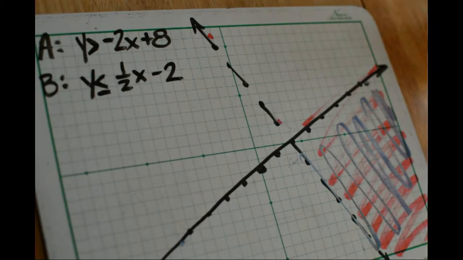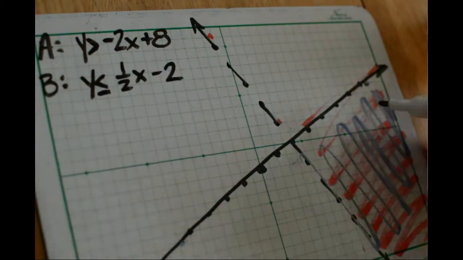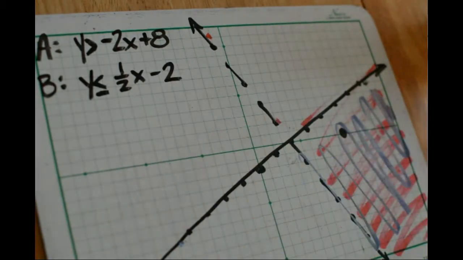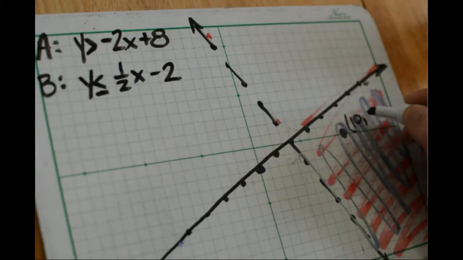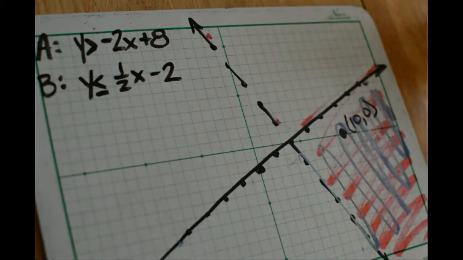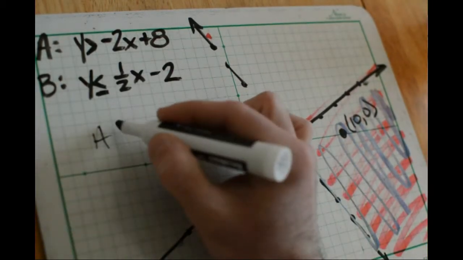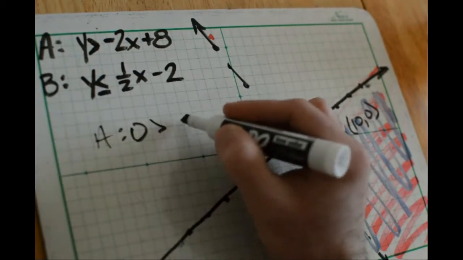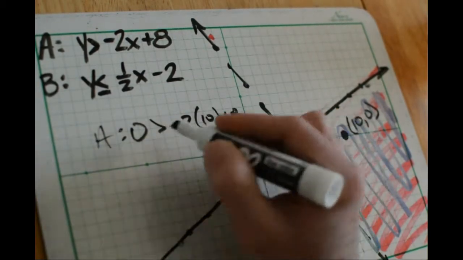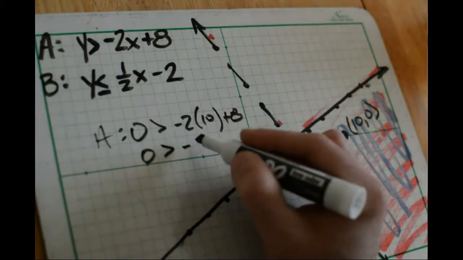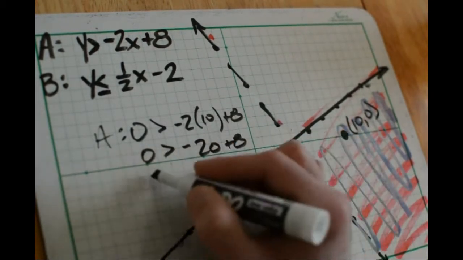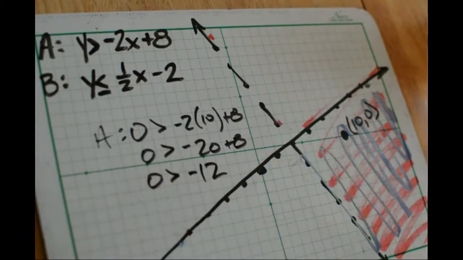I want to break this down because there's a few parts of this graph that we see. If you choose a point that is within the shaded region for both, any point in there should be true. So let's take that point, the point (10, 0). If you substitute that in, it'll be a solution to both. So in A, y is 0, which is greater than negative 2 times 10 plus 8. So 0 is greater than negative 20 plus 8, so 0 is greater than negative 12. And it is. So it's a solution to the first inequality.